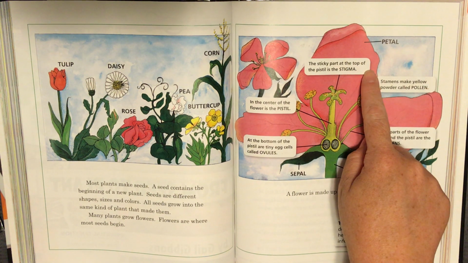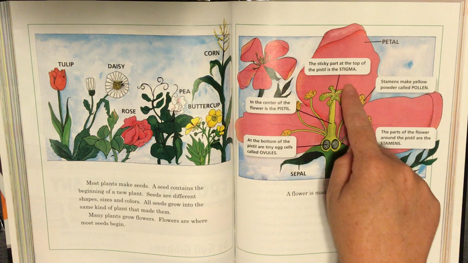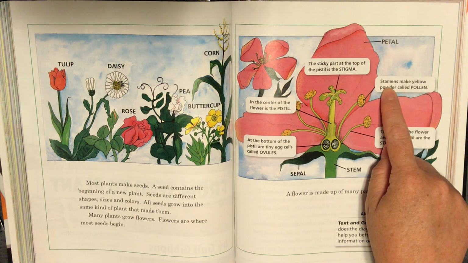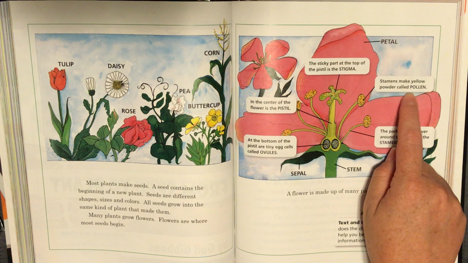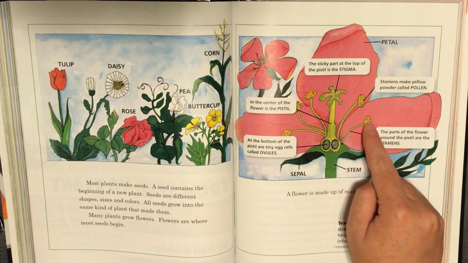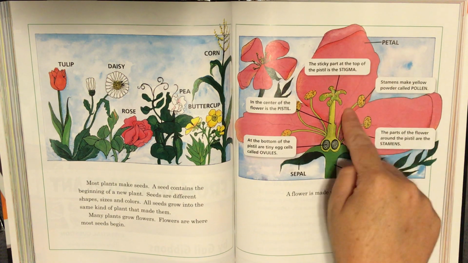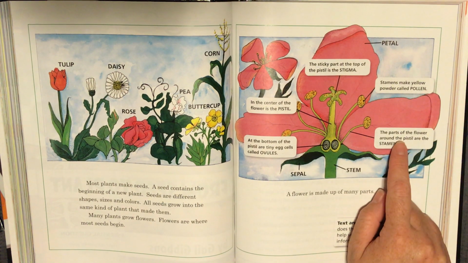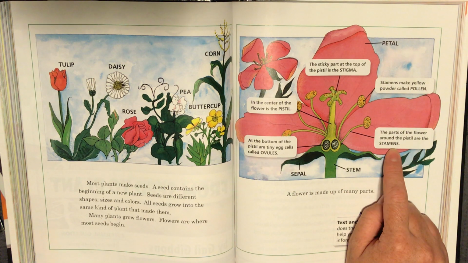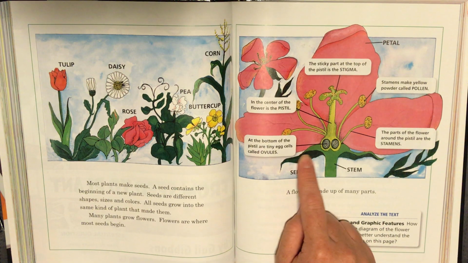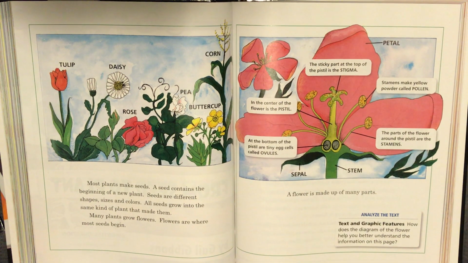The sticky part at the top of the pistil is the stigma, so where it's sticky on the flower. Stamens make yellow powder called pollen. So we have the stamens on the outsides. Those are what the pollen is on. It's what comes off if you touch a flower. This is the flower's petal. The parts of the flower around the pistil are the stamens, which are these. And then we have the sepal, and we have the stem.